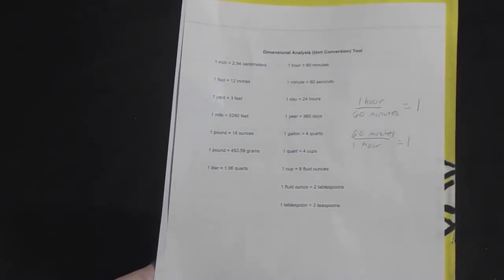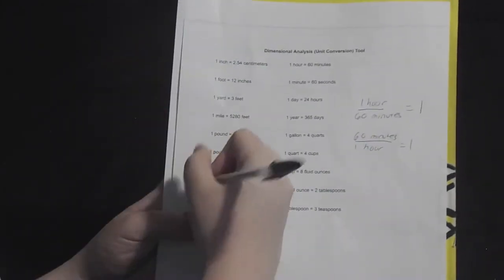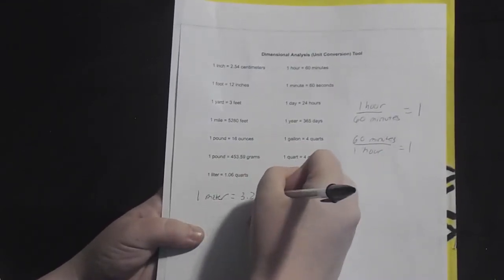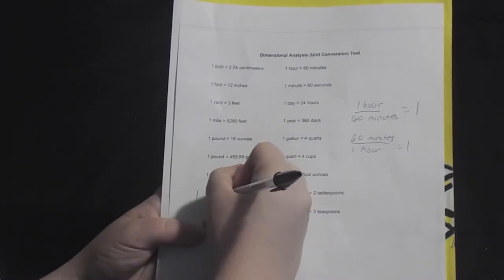Okay, so quickly before we finish this out, I want us to add one more here. On the worksheets, they ask you to go from meters to feet, and they don't ever tell you a conversion in the book, which is interesting. But here's what it is. 1 meter is 3.28 feet. So go ahead and add that one in there on that page.